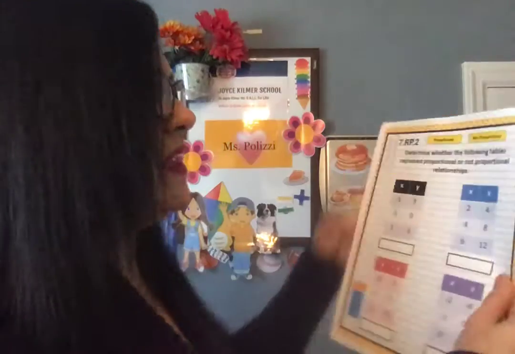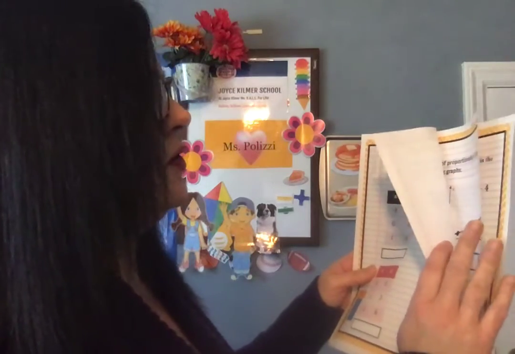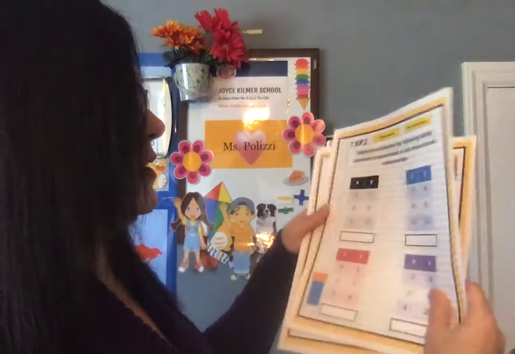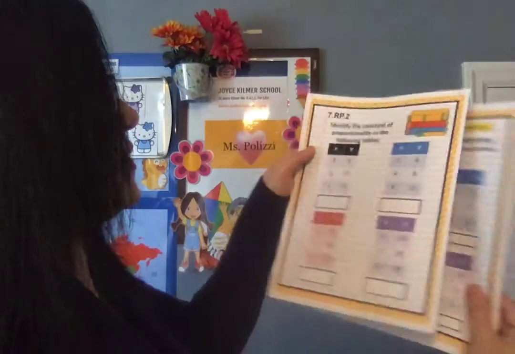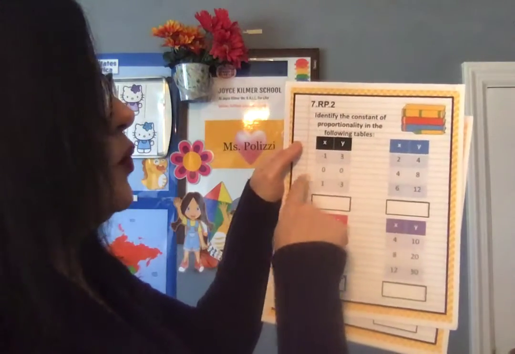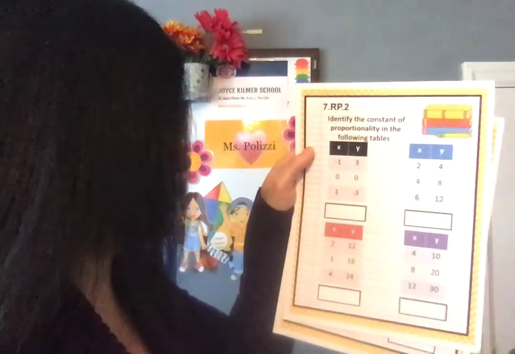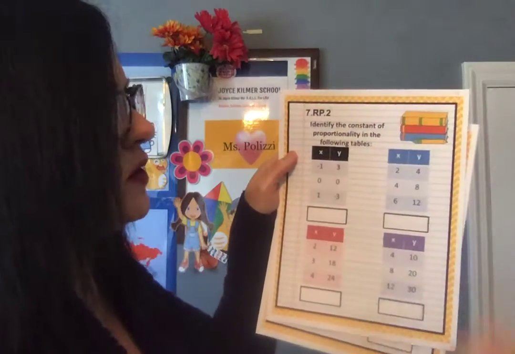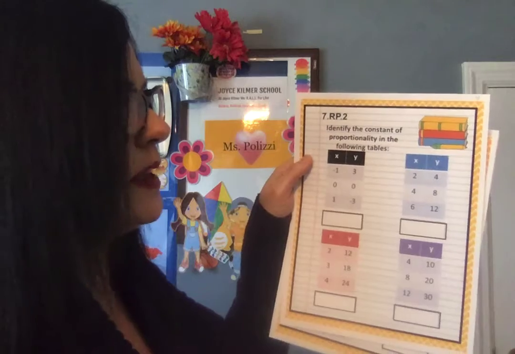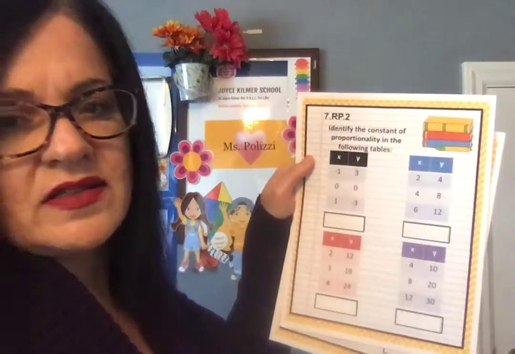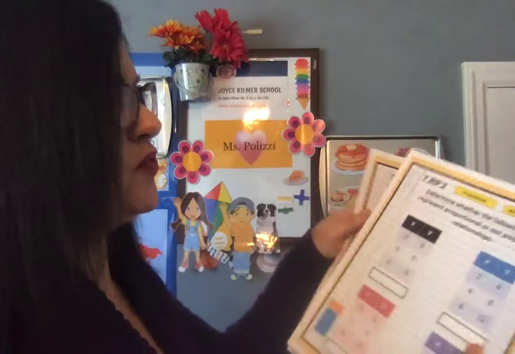And then on page number 4, you get a similar problem where they have the same exact tables, but in this case you have to find out what the constant of proportionality is. So when you're doing page 4, you could do page 2 and page 4 at the same time. So let's look at what those problems would look like, okay?